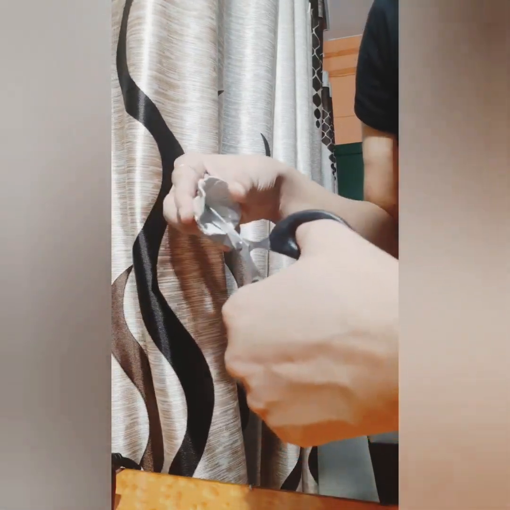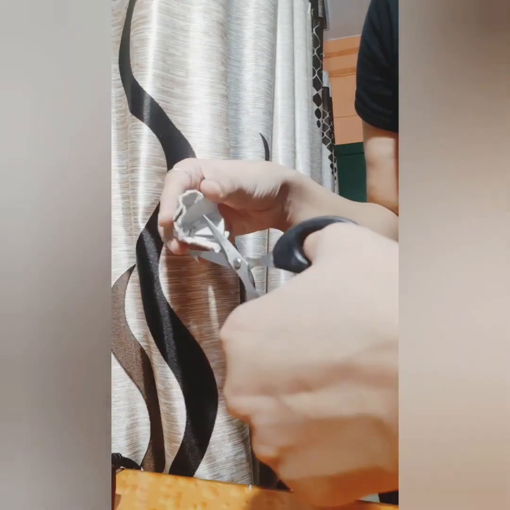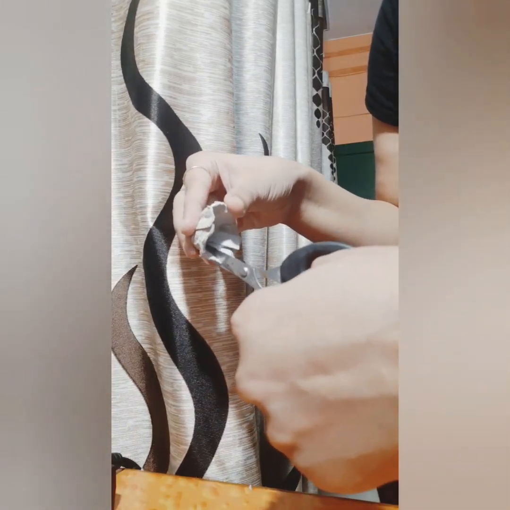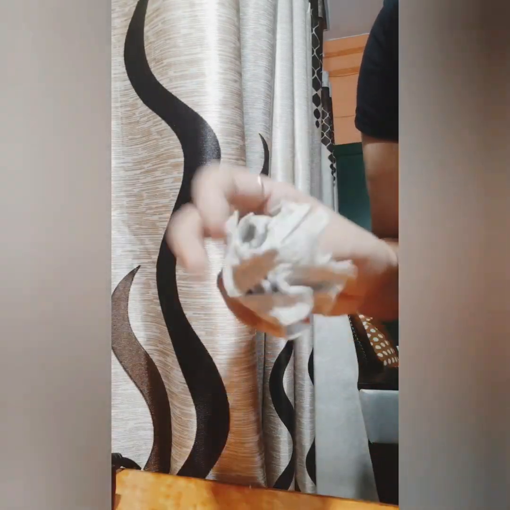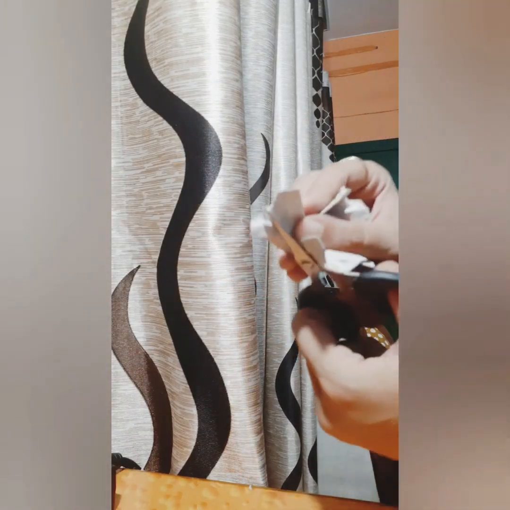1 and 2 and 3 and 4. Okay, done. Now we have 4. Okay, we have 4 flowers. Now we will cut petals. Okay, these things, 4 things, and cut it like this.